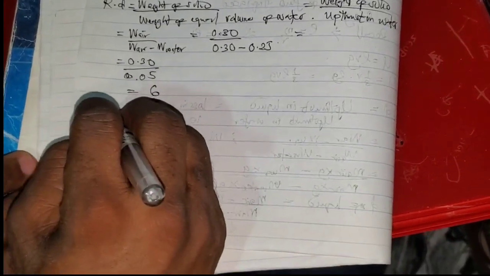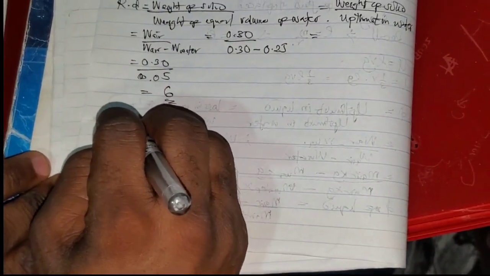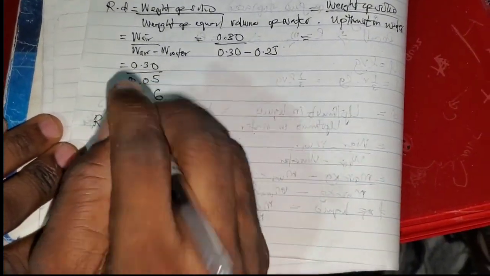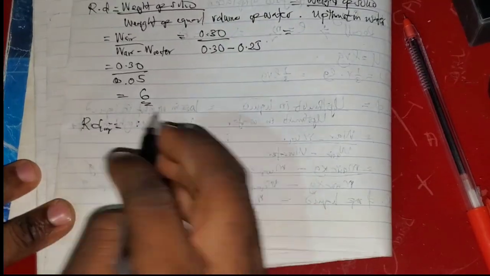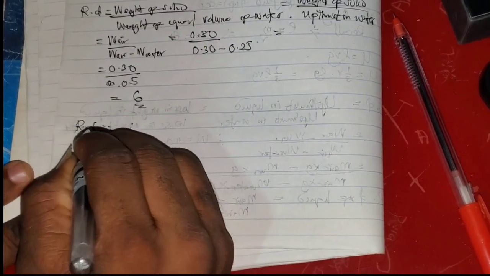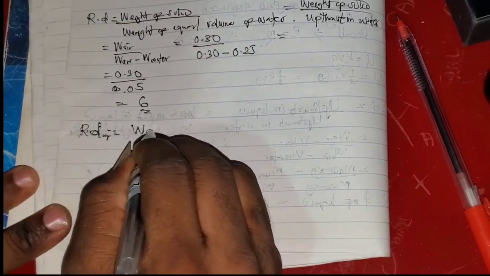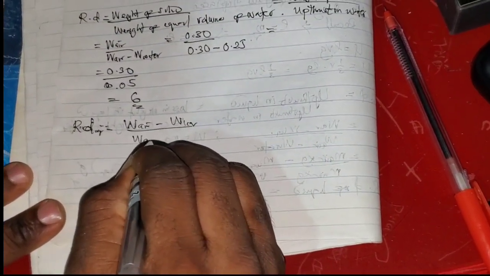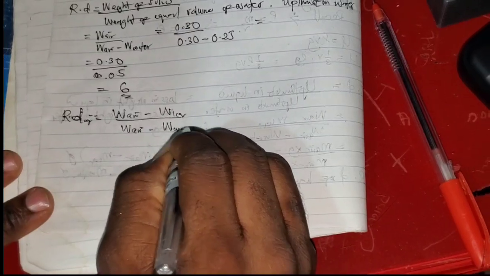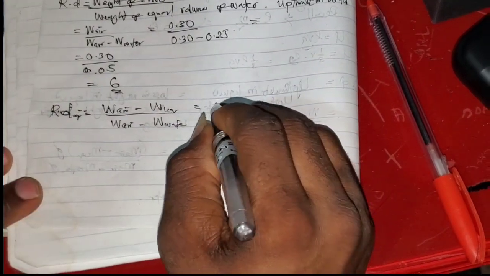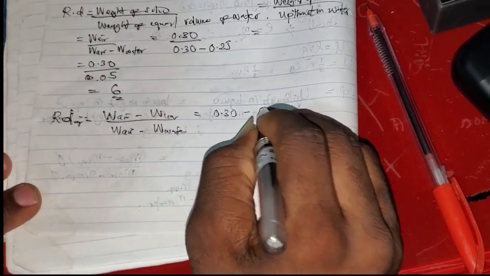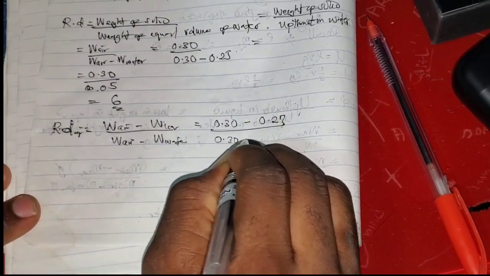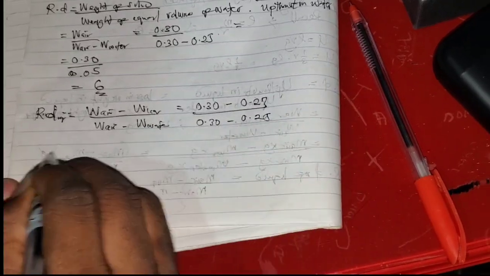So to get the relative density of the liquid, what do we make use of? For the relative density of the liquid, we have weight in air minus weight in liquid over weight in air minus weight in water. That is 0.30 minus 0.27 over 0.30 minus 0.25.